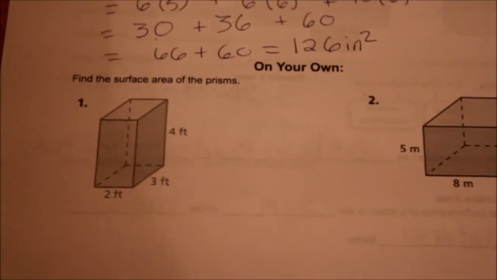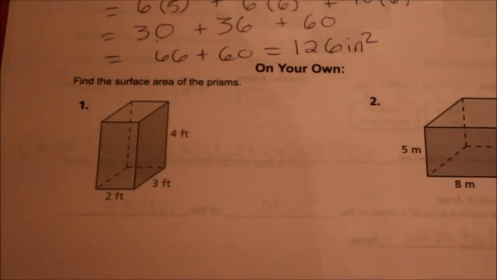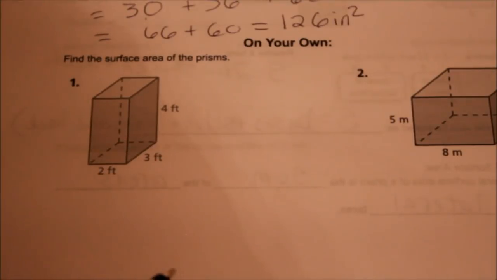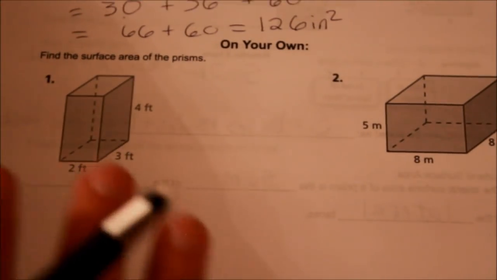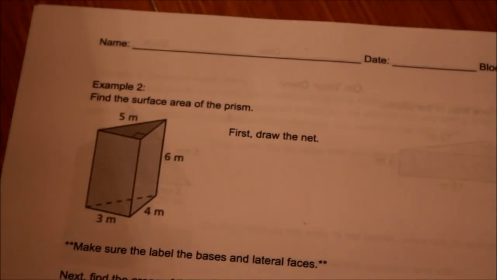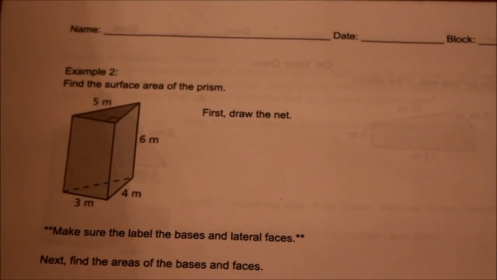Now try to do this on your own. I realize I didn't quite leave enough room. Actually, yours will have enough room for the net drawing and solving the equation. This is mine before I made your copies. All right. Now we're going to move on to example 2.